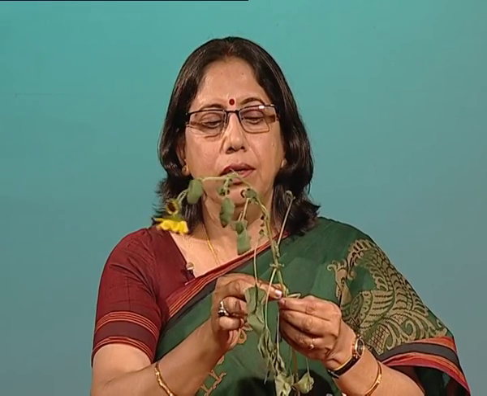Now, in the nodal region where the leaves arise, we also find a bud which is referred to as the axillary bud. The distance between two nodes is known as the internode. And these axillary buds are responsible for branching. This bud, which is found at the tip, is known as the terminal bud. The stem bears the flowers, the leaves, the buds, as well as other organs.